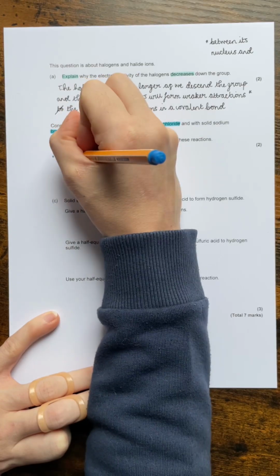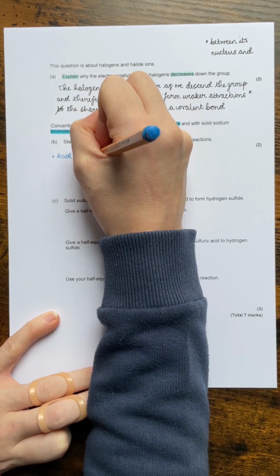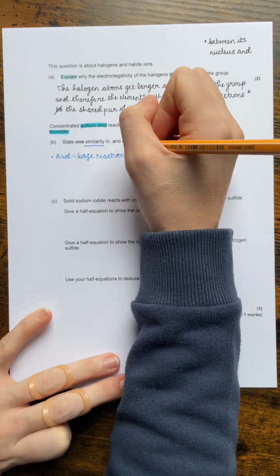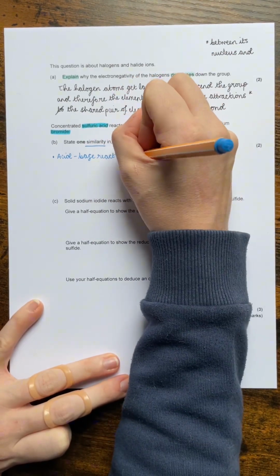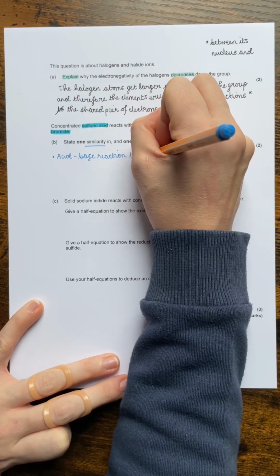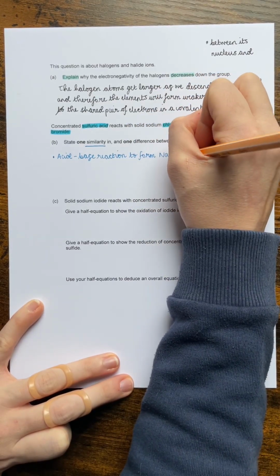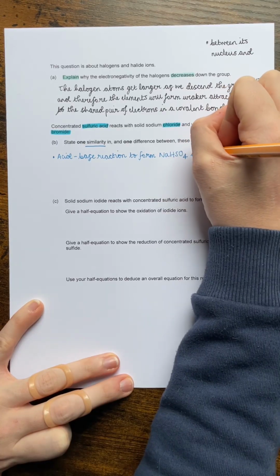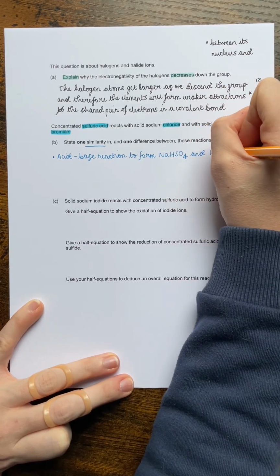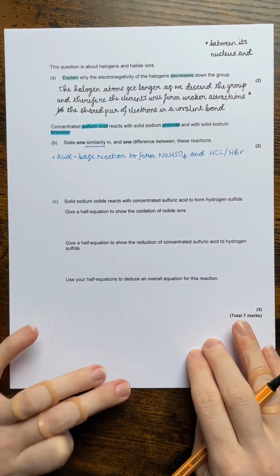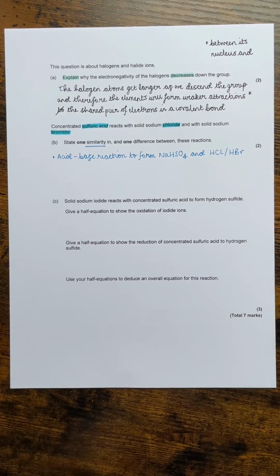Acid-base reaction to form NaHSO4 and HCl/HBr. That would also happen for the sodium iodide, so the iodide ions would behave in the exact same way.